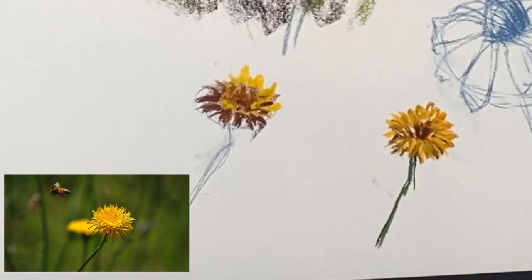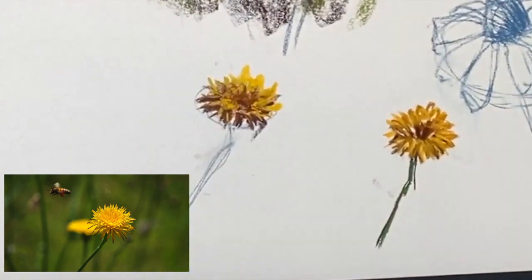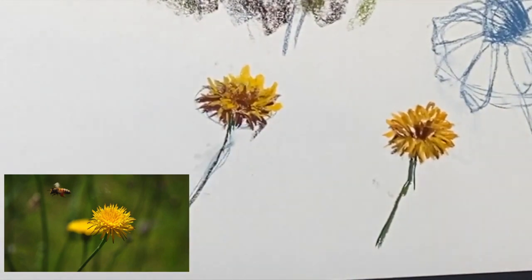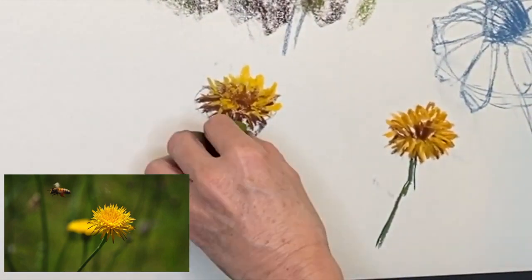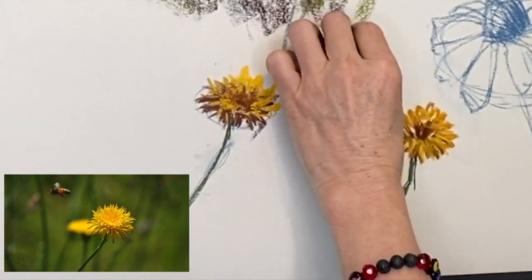But it's getting more of a, you see the difference? I hope you can see the difference. This one is more suggestive, maybe more free and gestural than the first one. And now I'm going to just do a few more and get a little fun and crazy like I did with the blue flower one.